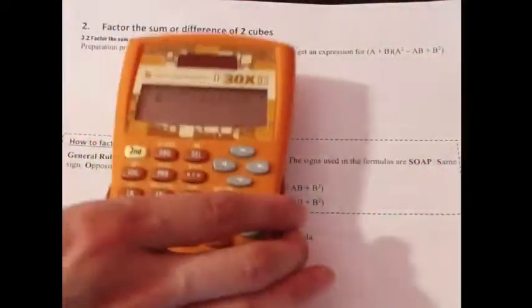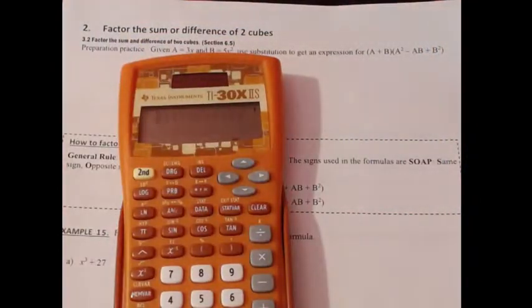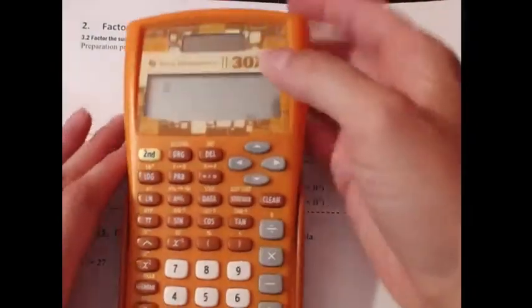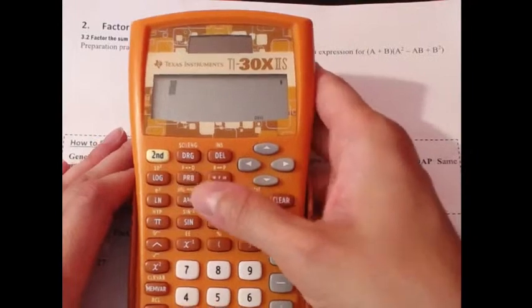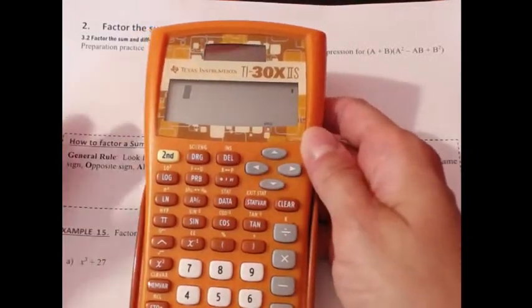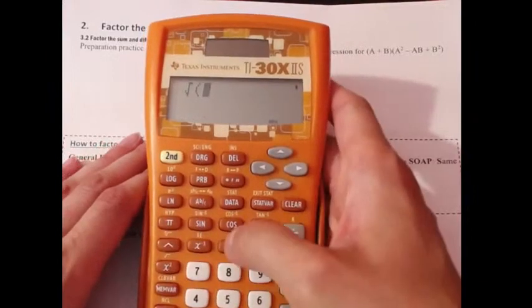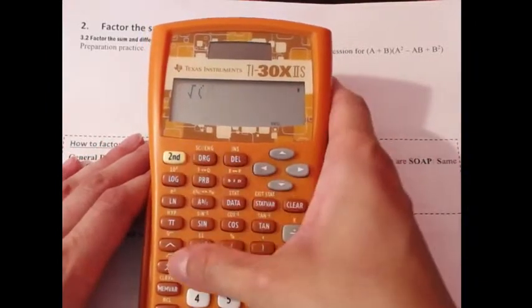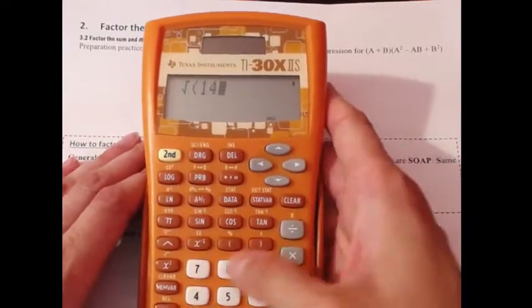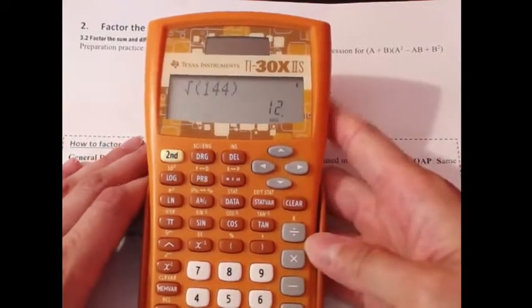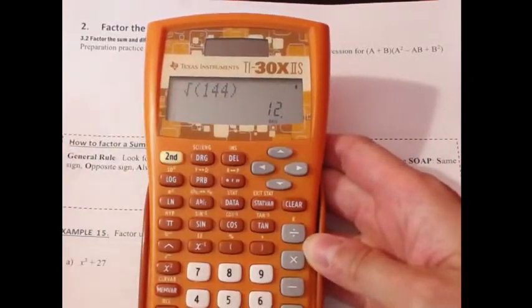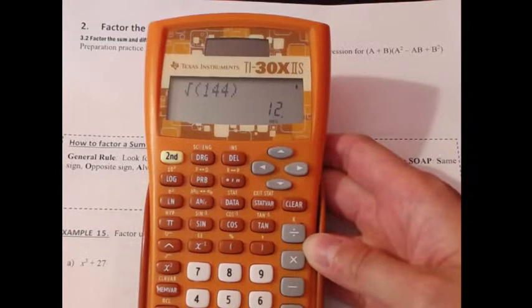So let me show you what we can do with our calculator. So we already know how to take the square root of a number, right? So for instance, if I wanted to figure out whether 144 was a perfect square, I would say, well, let's take the square root. Notice I press second and then the x squared button. 144. And I see, okay, it's 12. So that means 12 times 12 is 144.